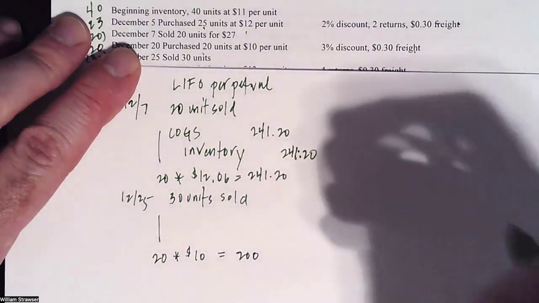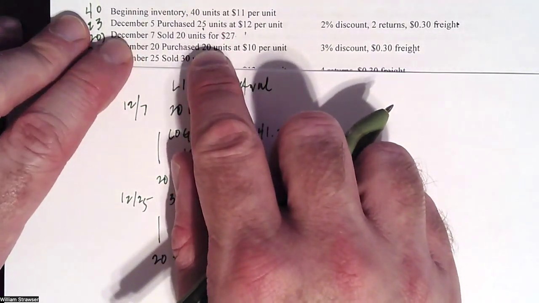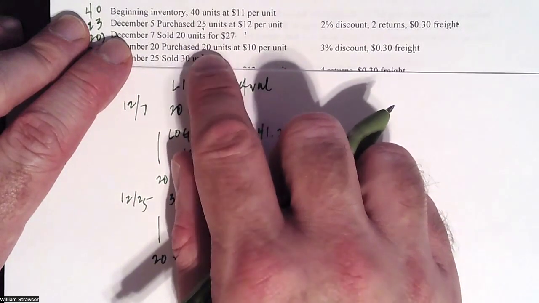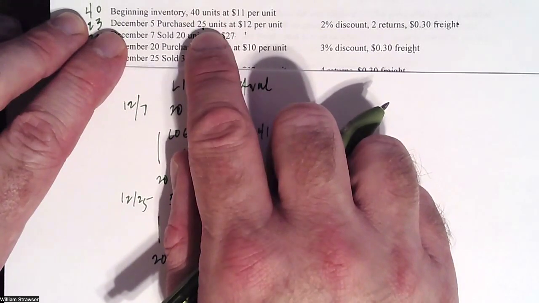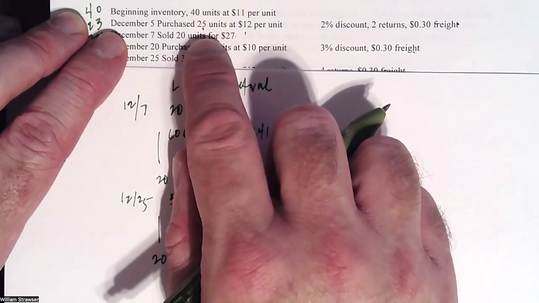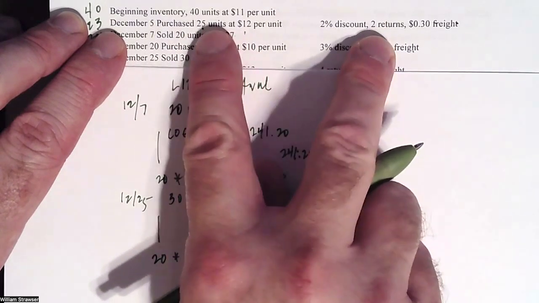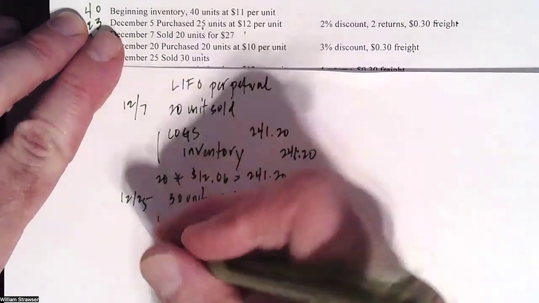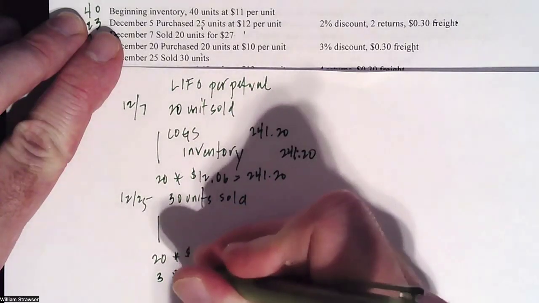Now I need 10 more. I want to go back until I can get more inventory. My most recent purchase after this December 20th purchase is the December 5th purchase. Now, how many are left here? Remember, I sold 20. I only had 23 after my returns. I sold 20, so there's only three left at that price. And remember, that price was 12.06.